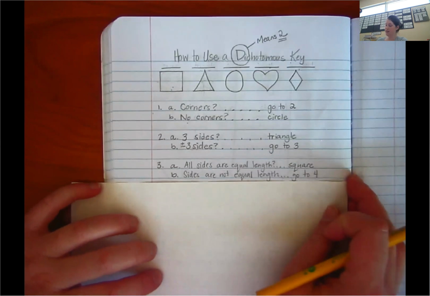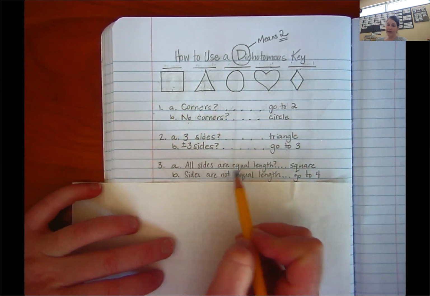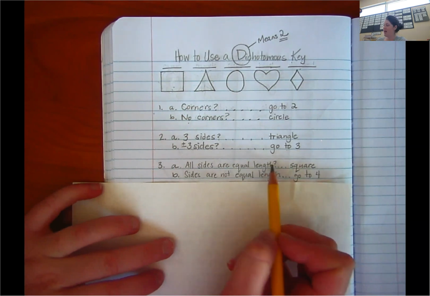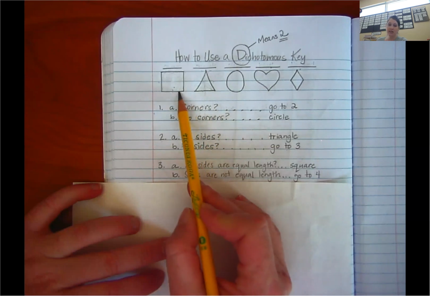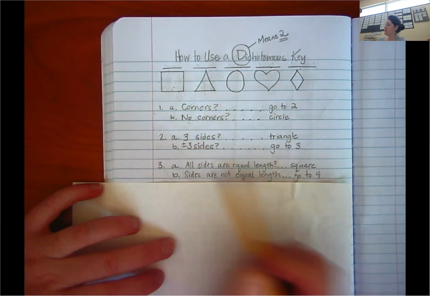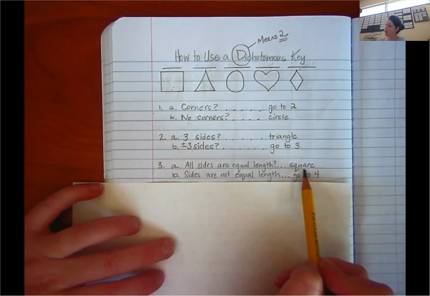This one asks about the square. Are all sides equal length? Don't measure it. Let's pretend that they're equal. Or sides are not equal. So I'm going to pretend these are equal. They might not be perfect, but so the answer is yes. So this shape is a square.